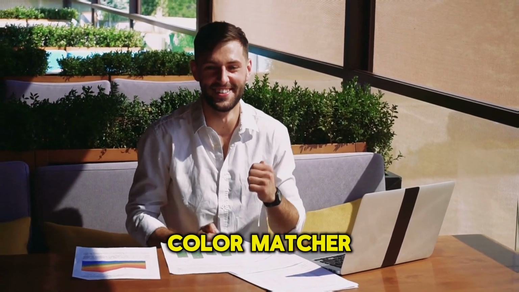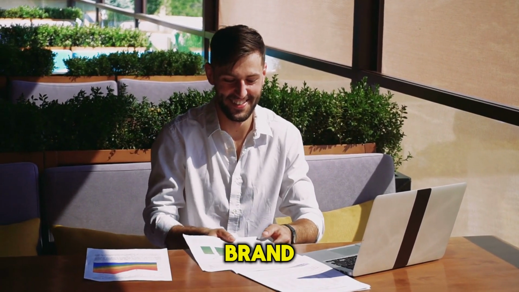Use the AI color matcher to align your logo with existing brand assets.